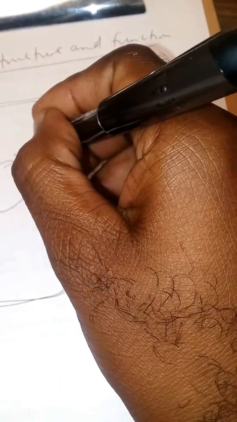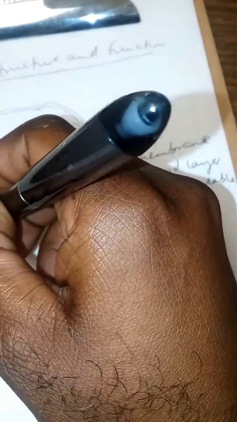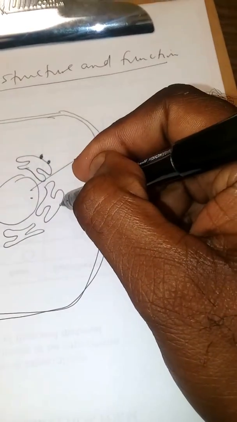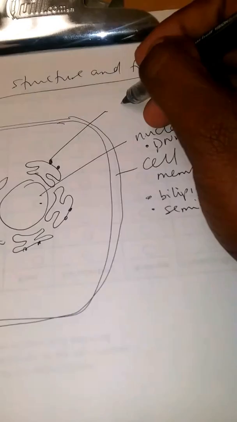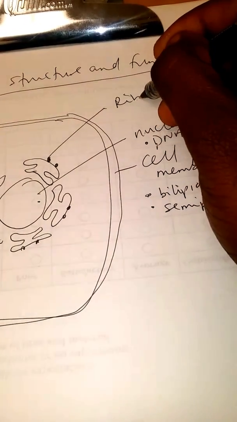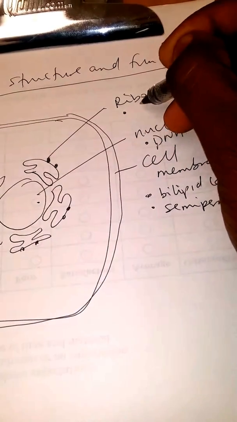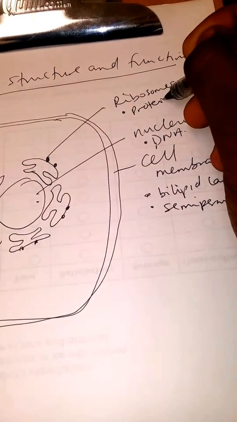Around the nucleus, we have a structure that looks like this, with some fine particles on it. These particles are the ribosomes. Ribosomes are involved in protein synthesis.